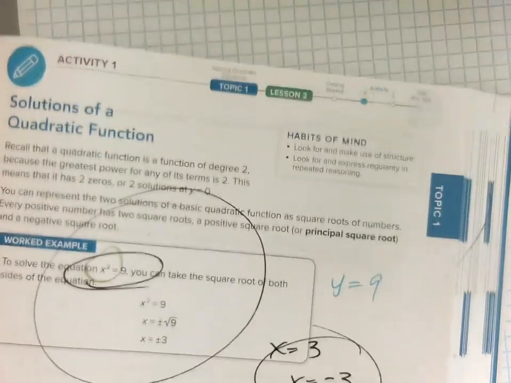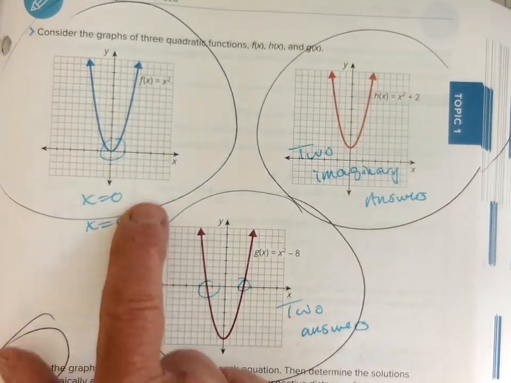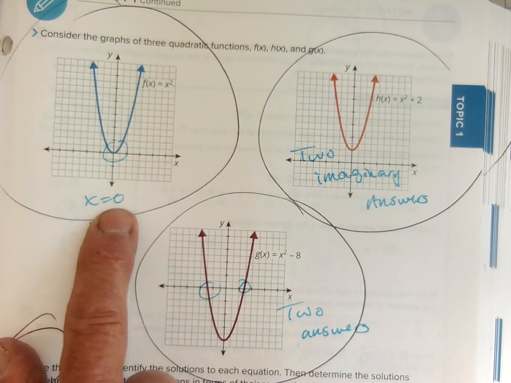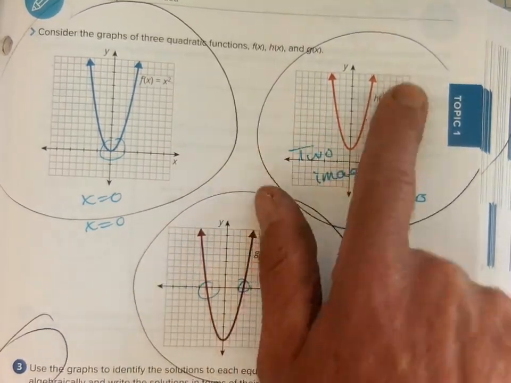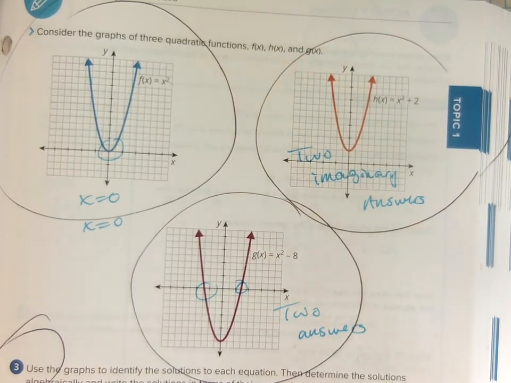Then we skipped ahead, and we looked at a graphical representation. It is possible to have what they call a double root, where there's one answer twice. It's possible to have two imaginary, so here's no solutions, and then this one shows the two answers, okay?